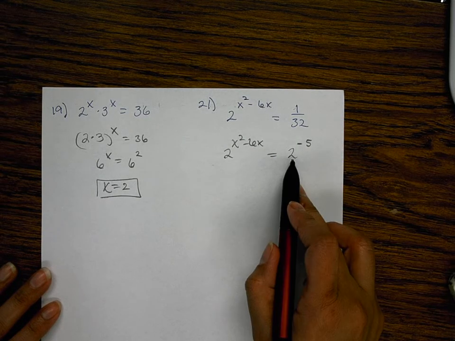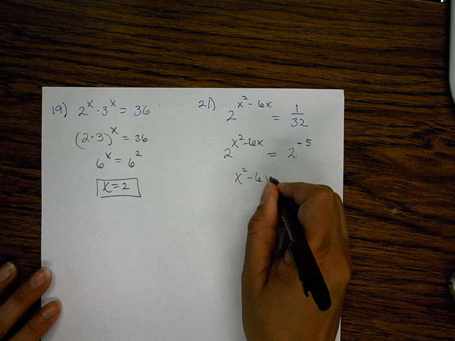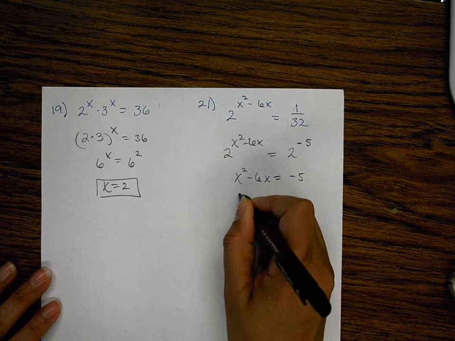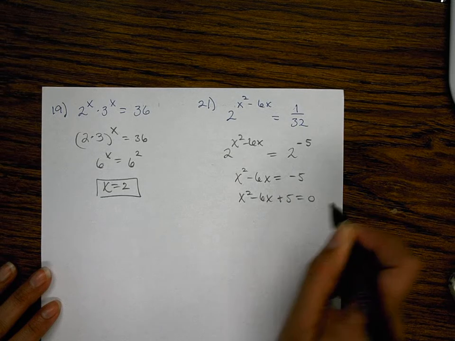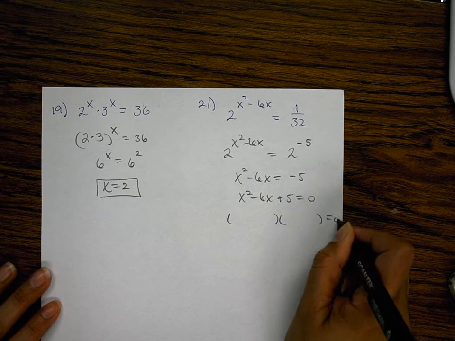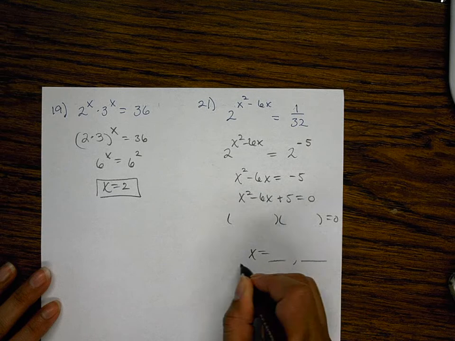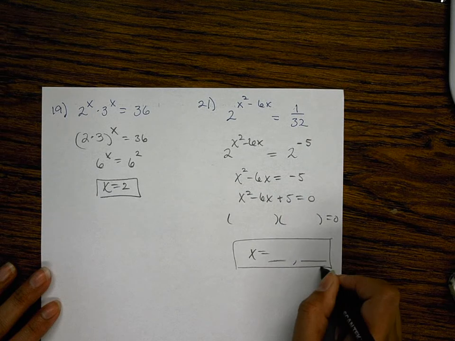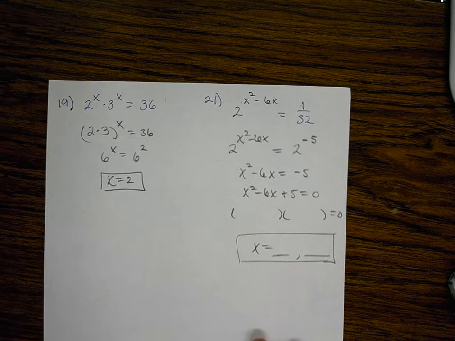One base on each side, they're exactly the same, so I can drop them, set the exponents equal, get it equal to 0 so I can factor and solve. I'll let you guys finish this one on your own. Factor, solve, you get 2 solutions, check them to the answers on the answer key on your worksheet packet and see if you get the same.